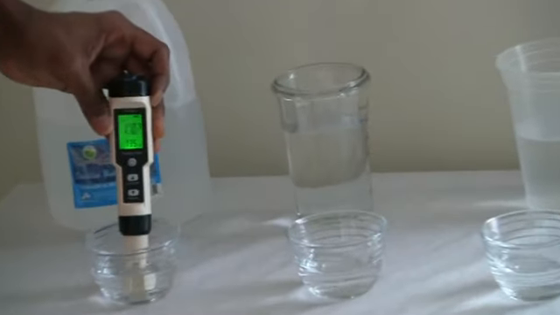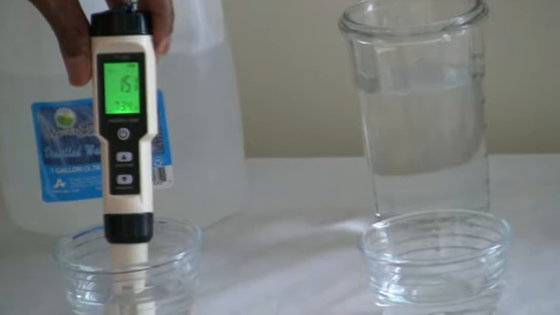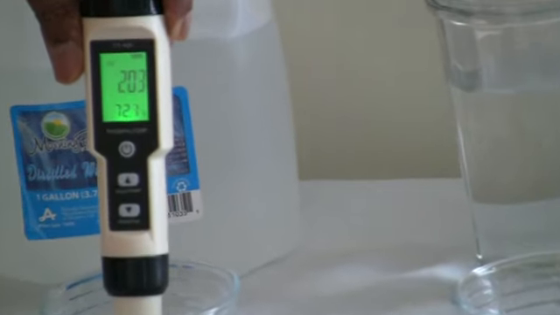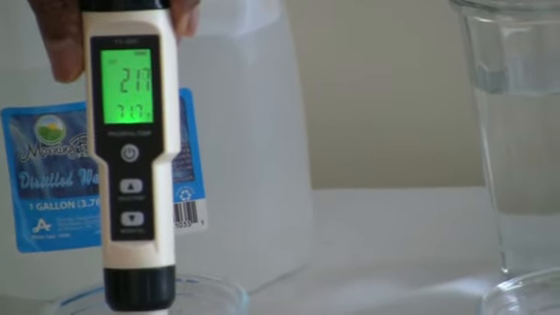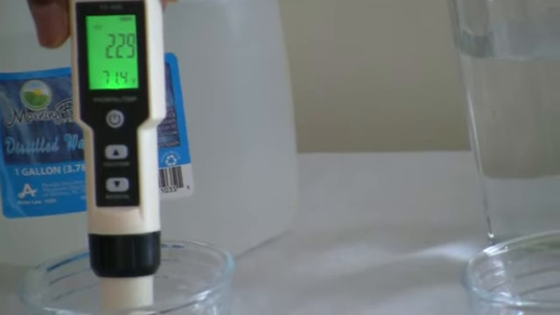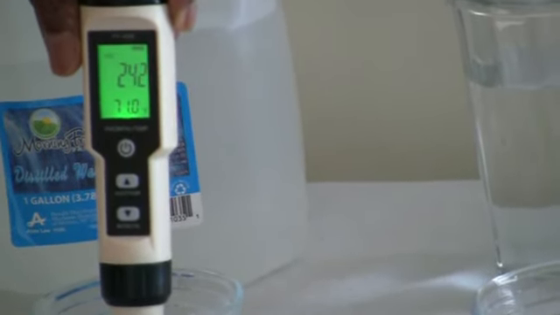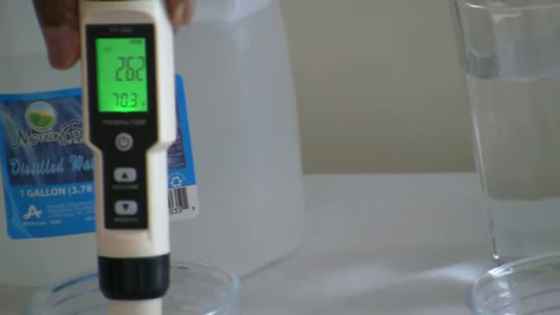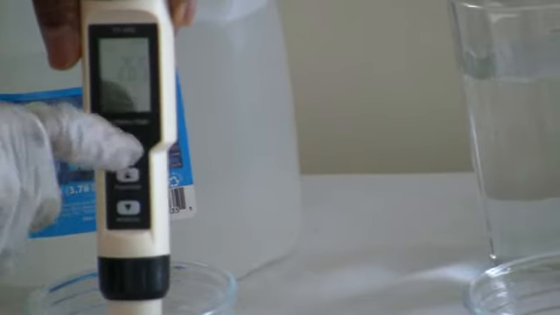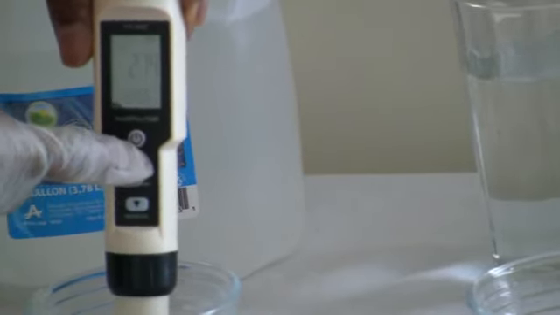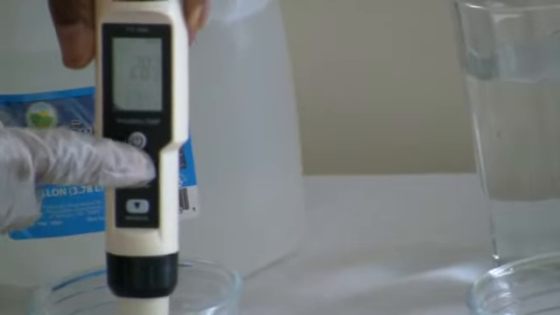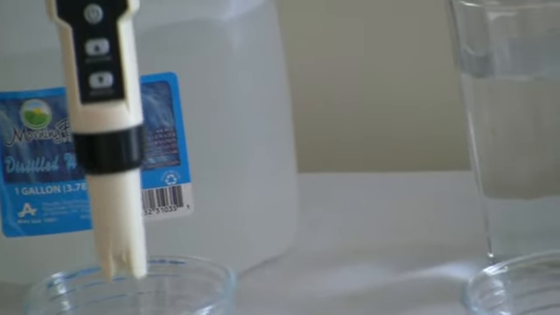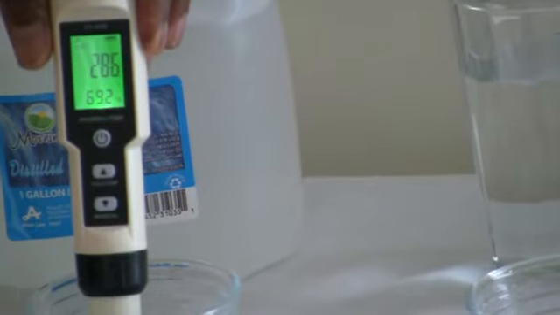Let's see what kind of ORPs it has. As you can see, it's in the positives. Going up to about 200, 214, 230s. So it's getting on up there. Okay, 250s. What's going on up there, buddy? My light went off there. Let's see if we can get the light back on. So far it's around 280. Okay, let's check out. Y'all see that? It's about 280 on that.